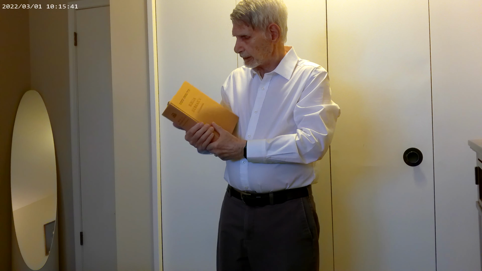This is a modern edition of the Hebrew Bible. It has a designation or a title called Biblia Hebraica, which is a Latin terminology. And the best I can figure is that this was understood to be an international edition.